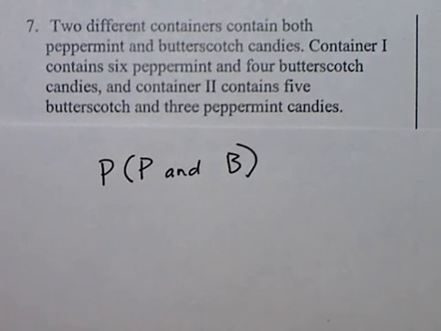Now, before we do anything else, we have to ask ourselves this. Do we consider these two events to be independent or dependent? We want to choose a peppermint from the first container and then go to the second container and choose a butterscotch. They are considered independent events because the first event has no impact on the probability of the second event. So that's why they are independent.